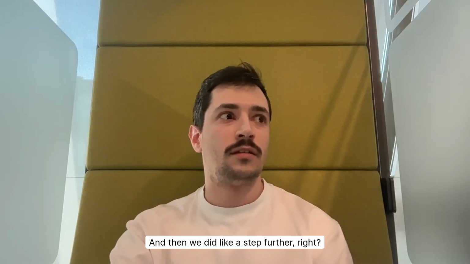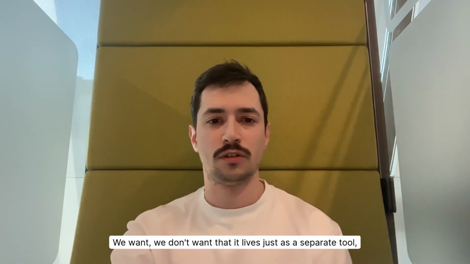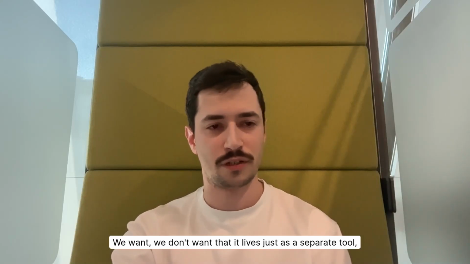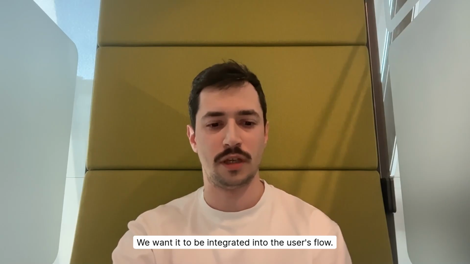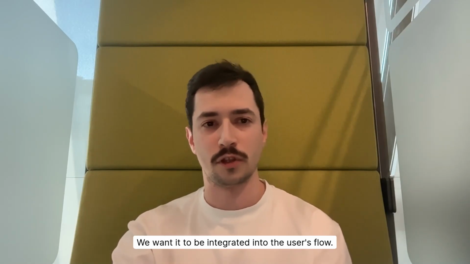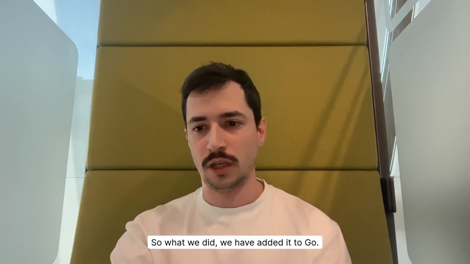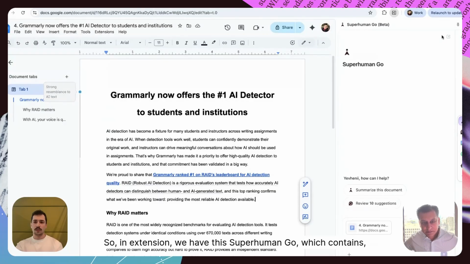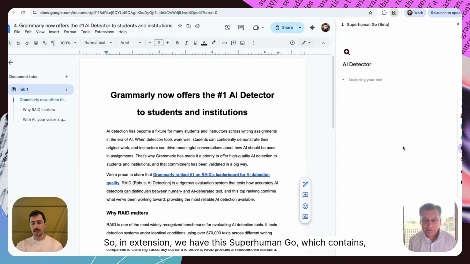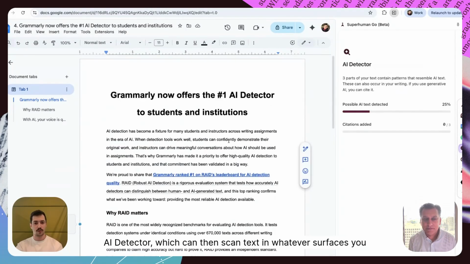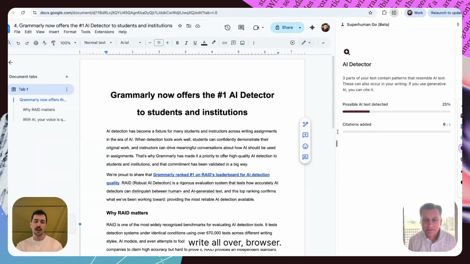And then we went a step further, right? We don't want it to live just as a separate tool, a separate page. We want it to be integrated into the user's flow. So what we did, we have added it to Go. In the extension, we have this Superhuman Go, which contains the AI detector, which can scan text in whatever surfaces you write on all over the browser, and then identify AI in it.